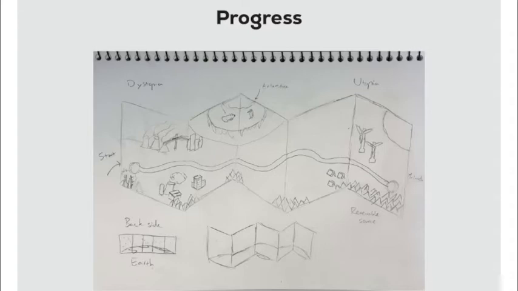So this is my current progress. I want to make an accordion pamphlet, about 5 pages long, and there's a start to the finish line, which goes from here to the last page. I want to make a theme talking about the dystopian from the left side, and as it progresses, it moves on to utopia.